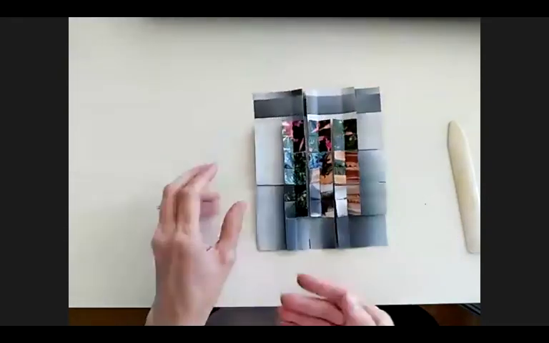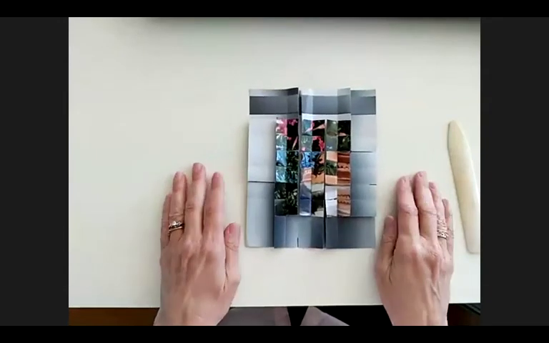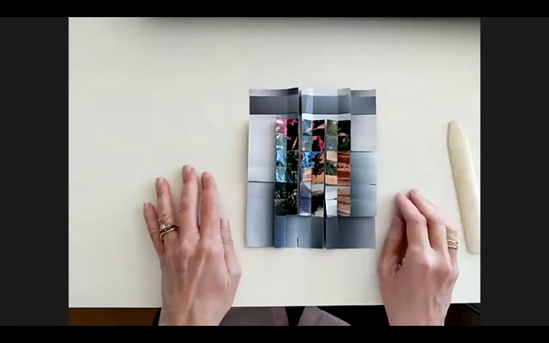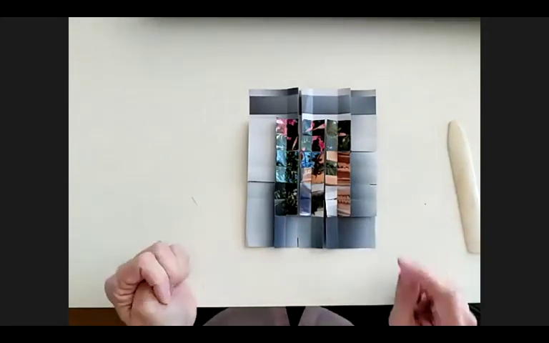Okay, so if everybody's good with that, I'm going to show you one more quick trick, but we have to unfold one of these rows. I might as well show you that because it's good to know how to do that anyway.